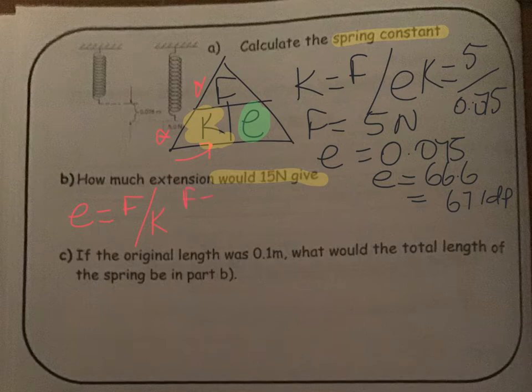Our force is now 15, and our constant we've worked out already is 67. So if we slot that in, we know that the extension equals force divided by 67, and we put that into the calculator, we now get 0.22. Now the thing here to remember is to put in your units. They've asked us for extension, and the extension was given in meters, so we need to add a small m there for meters.